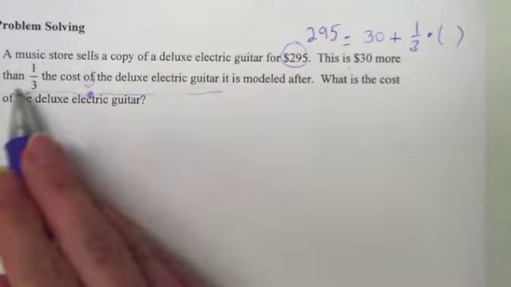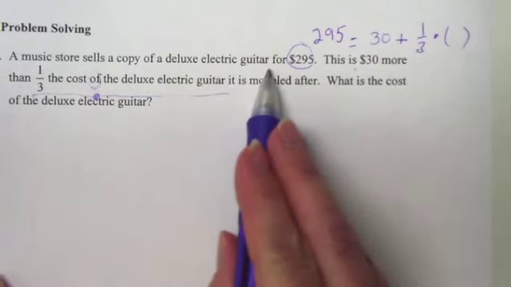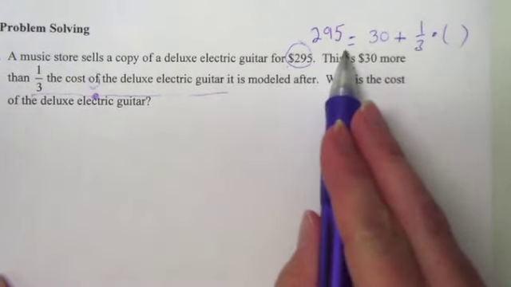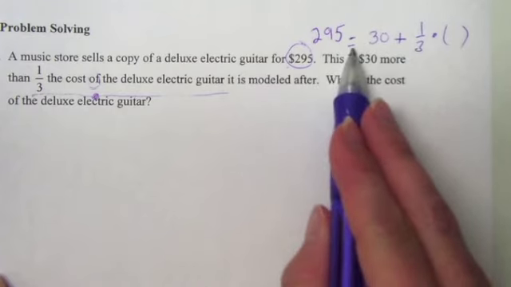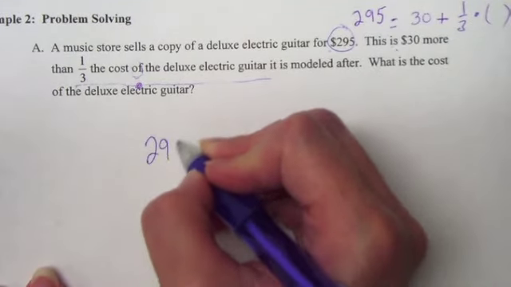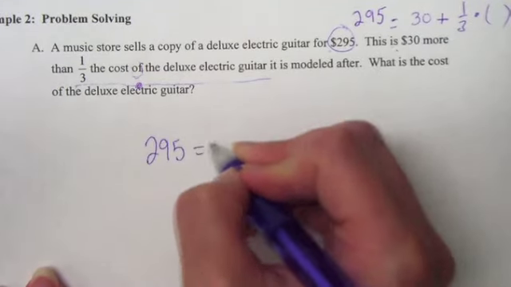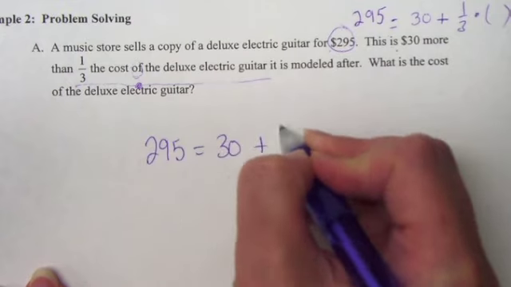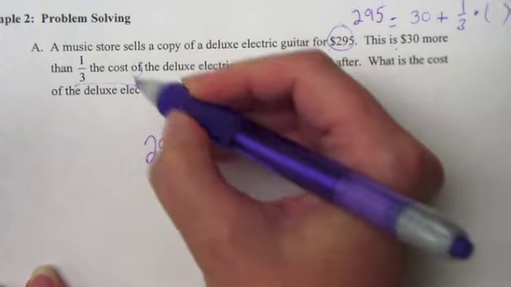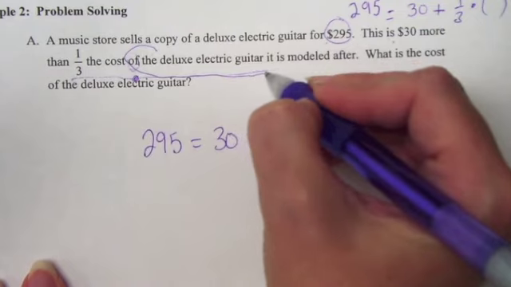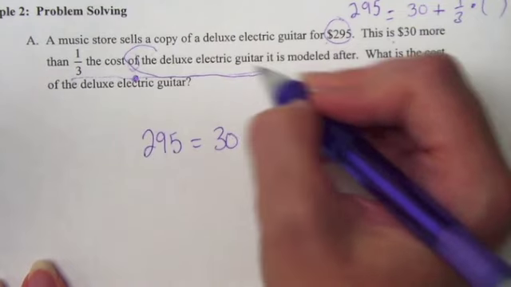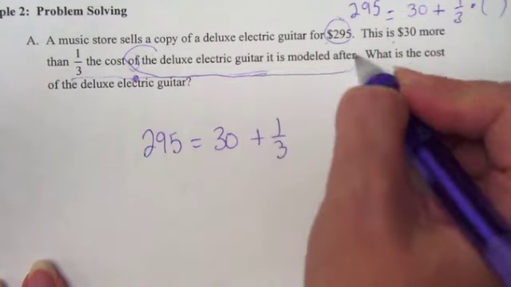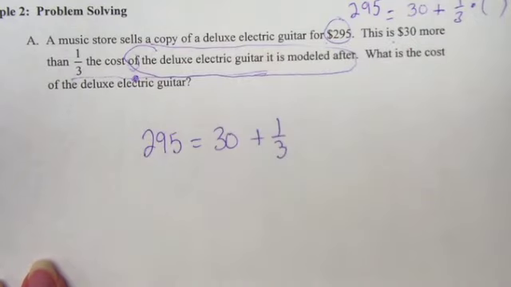Okay, because it says the music store sells a deluxe guitar for $295. The $295 is, so that's where we put the equals. So we get $295 equals $30 plus 1/3 of what? 1/3 of the cost of the deluxe guitar. Well, we don't know the cost of the deluxe guitar it's modeled after. We don't know that. So we need a variable for that.